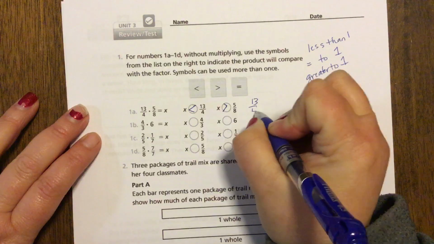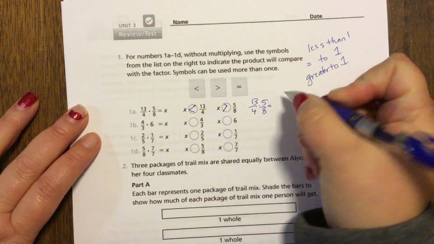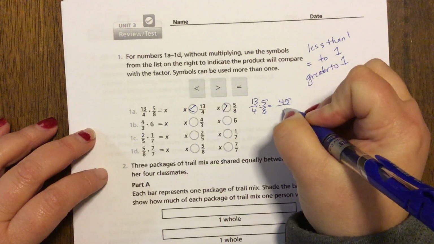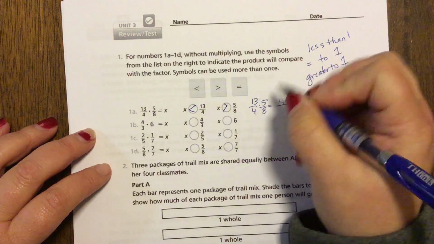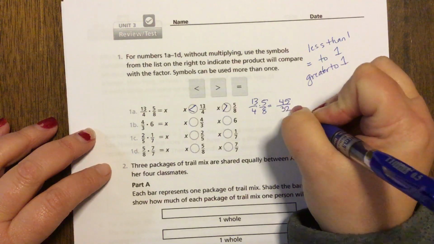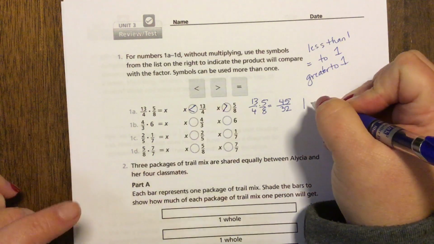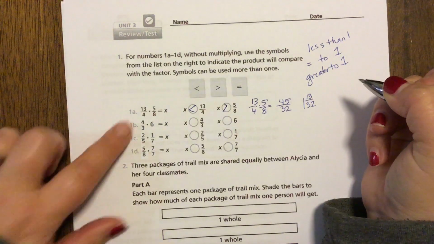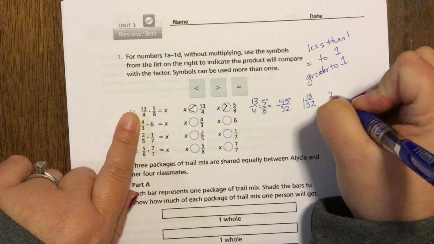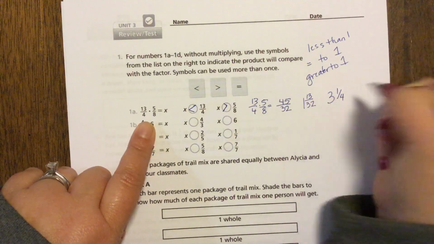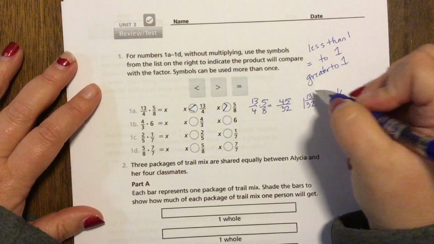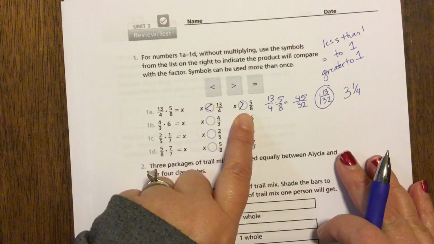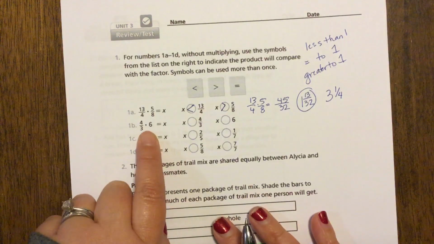And here, I'm going to do the math because, well, that would just be easier. So that's 45 over 32, which is the same as 1 and 13/32. And 13/4 would be 3 1/4. Okay, so yeah, the answer is correct. It is less than 13/4, but clearly greater than 5/8.